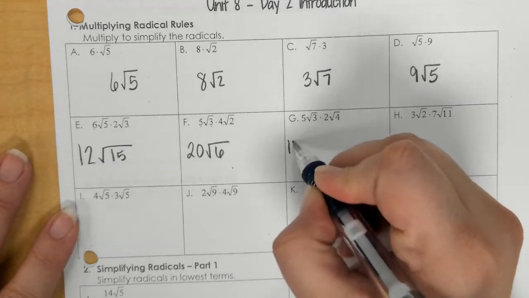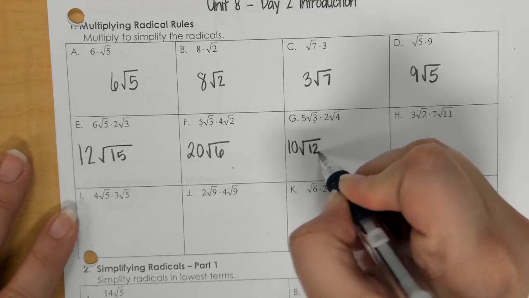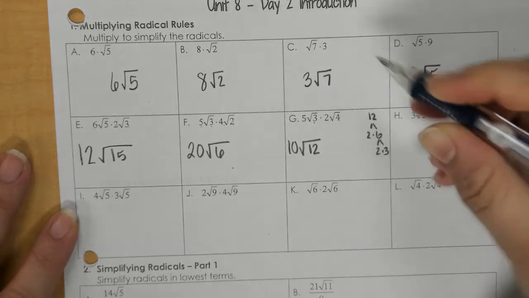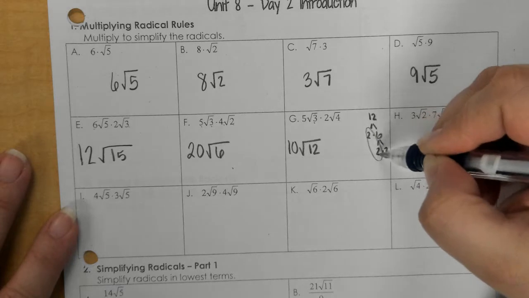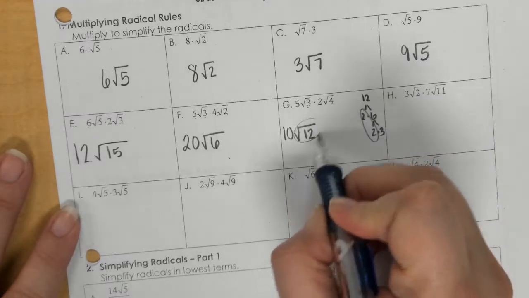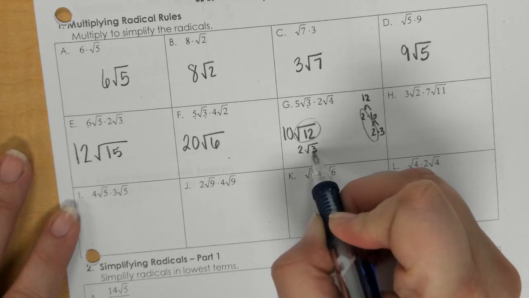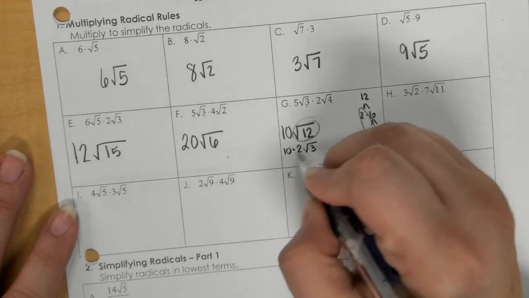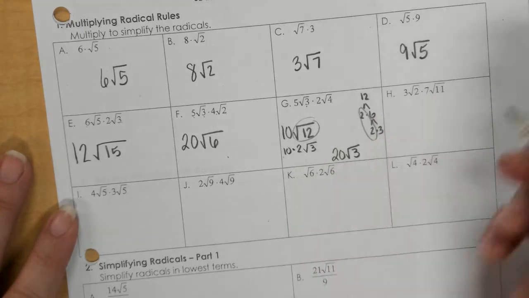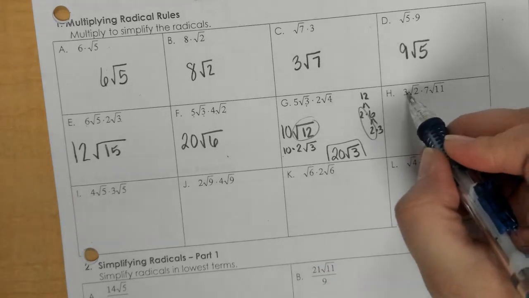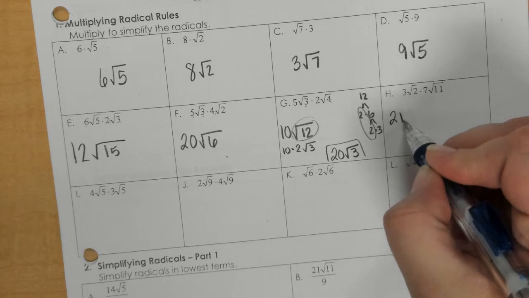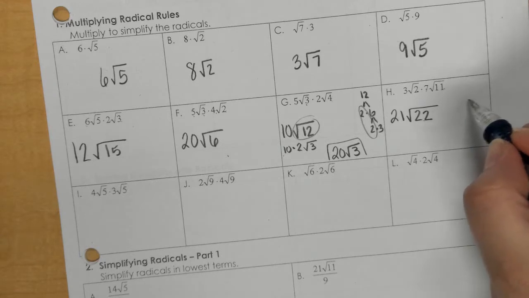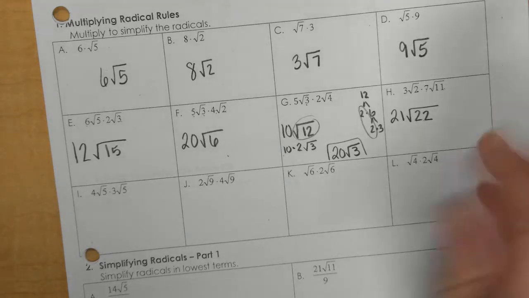Here we've got 5 and 2, which is 10. 3 and 4, which is 12, but 12 can break down to 2 and 6, so you have a pair of 2's and a 3, so this gets replaced with 2 radical 3, and that is times 10 from here, so that would be 10 times 2 would be 20 radical 3, so that would be my solution. Here we'd have 3 times 7, which is 21, and 2 times 11, which is 22, but 22 can break down to 2 and 11, and that can't go any further, so that would be my answer.